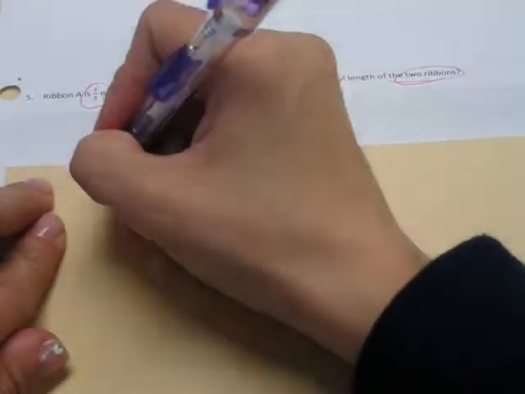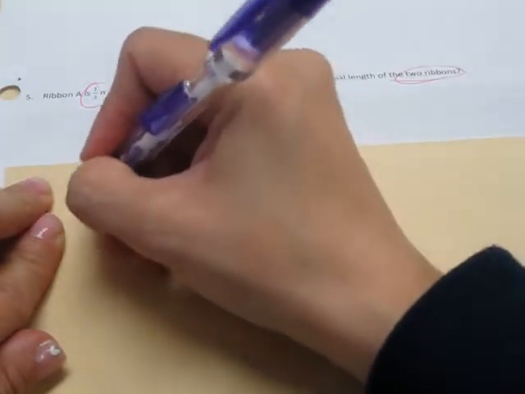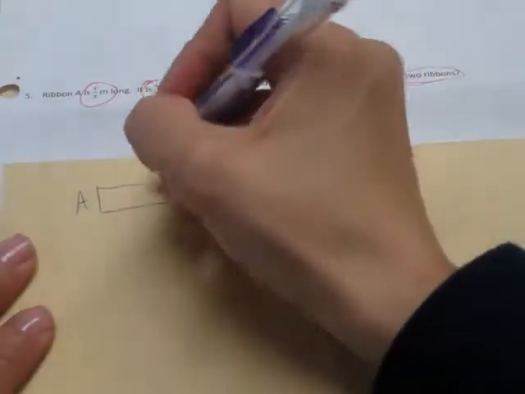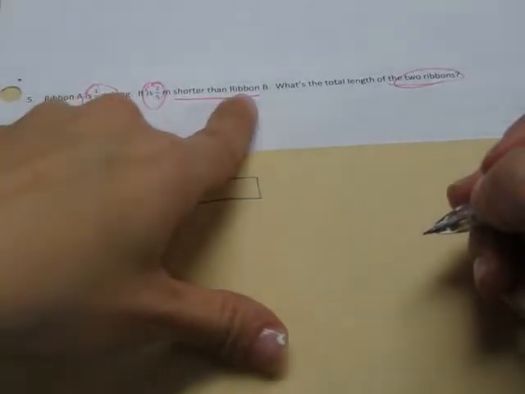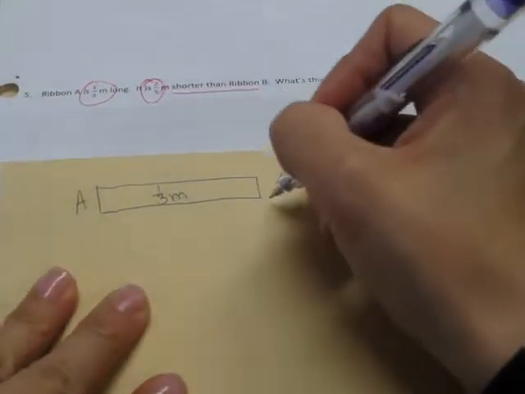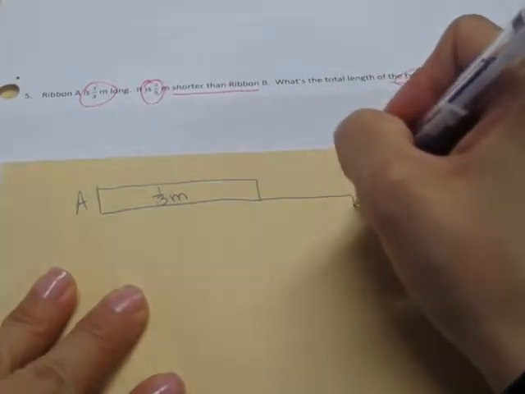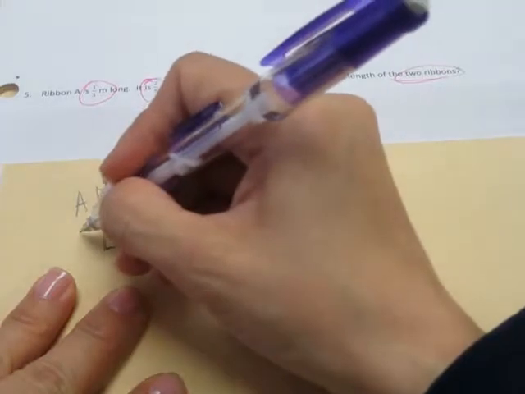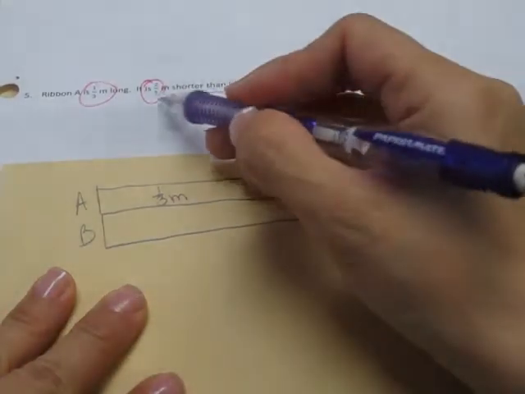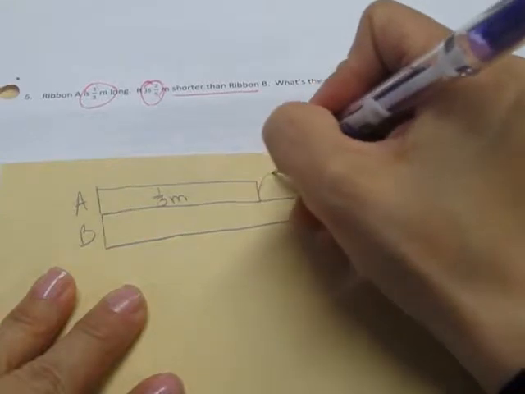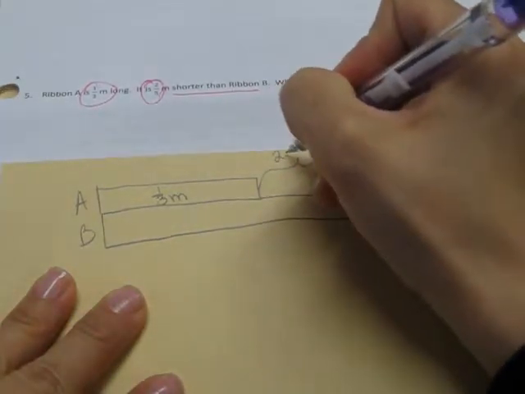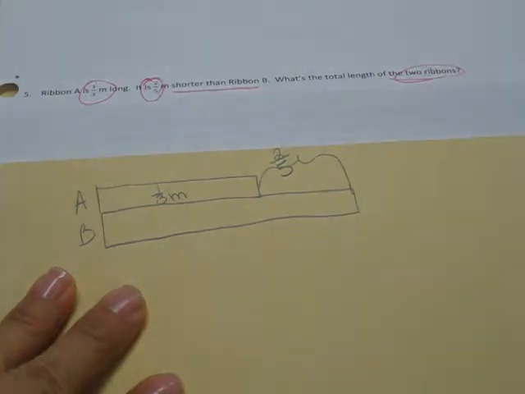So I know ribbon A. Here's my ribbon A. And I know it says that it's 1/3 meters long. It is 2/5 meters shorter than B. So if ribbon A is shorter than B, I know that B has to be longer. By how much longer? It says right here, 2/5. So I know that this area right here is 2/5. Okay? That's because I don't know how long ribbon B is. Okay? That's my first picture.